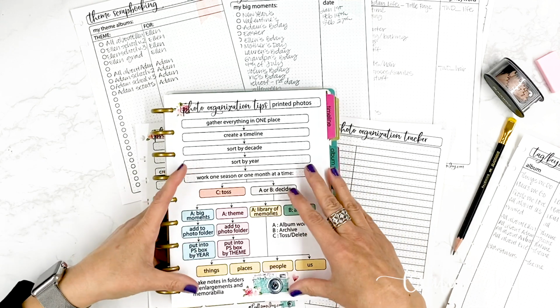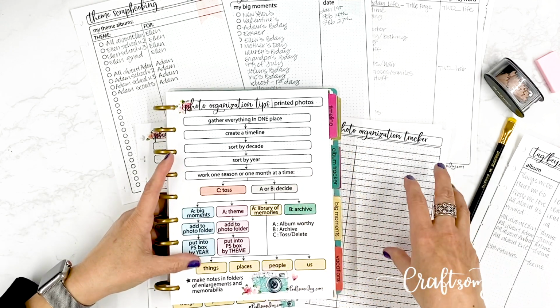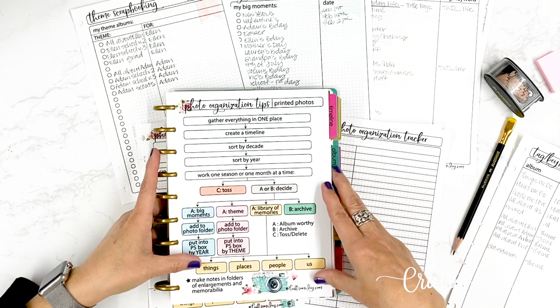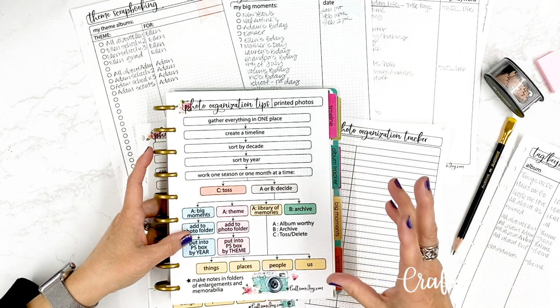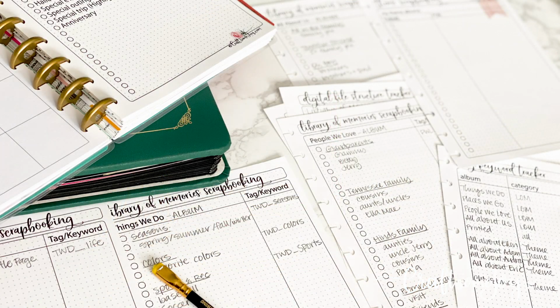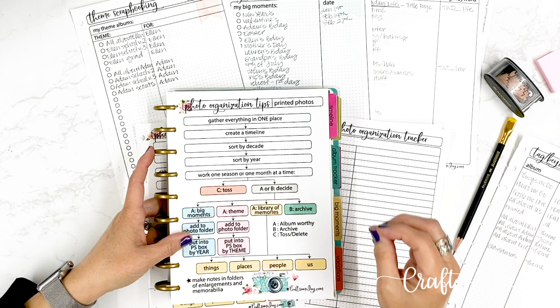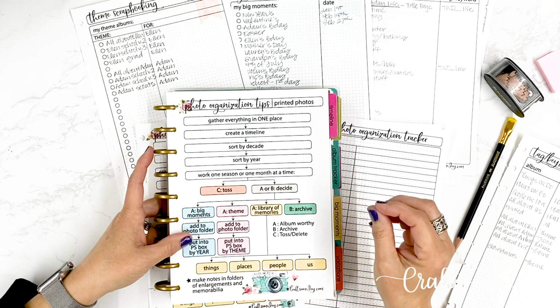Because this really is a critical piece before we jump into digital, because my organization process really is focusing on digital organization for the scrapbooker, digital organization for anyone who wants to get a handle on how to tackle your digital images in order to create albums.